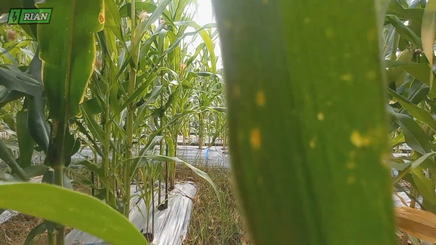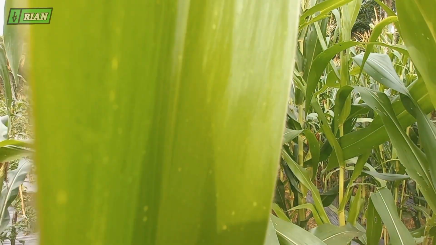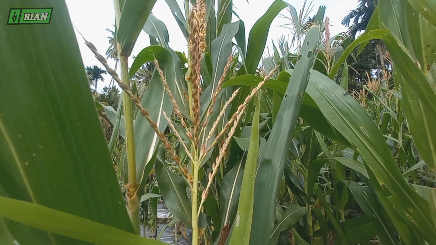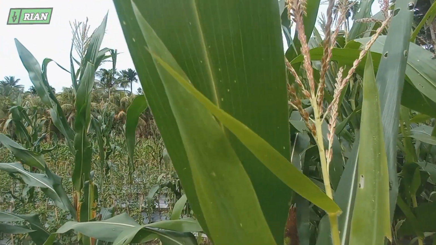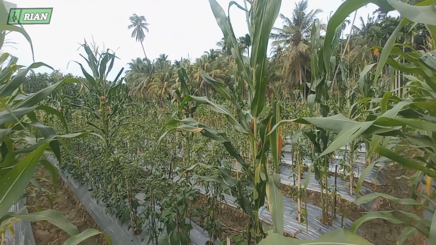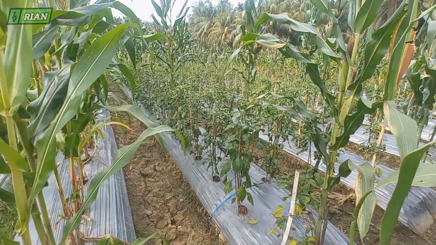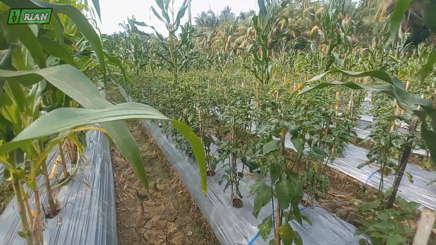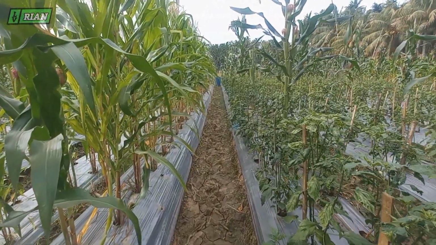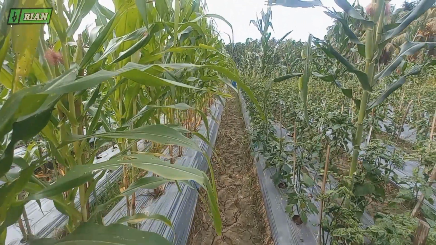At this stage, corn plants begin to show significant growth and require additional nutrients to support photosynthesis and root development. Fertilization during this stage is crucial because corn roots begin to develop and require adequate nutrition to support optimal growth. During this phase, plants are highly susceptible to nutrient deficiencies, so proper fertilization is the first step to achieving good growth.